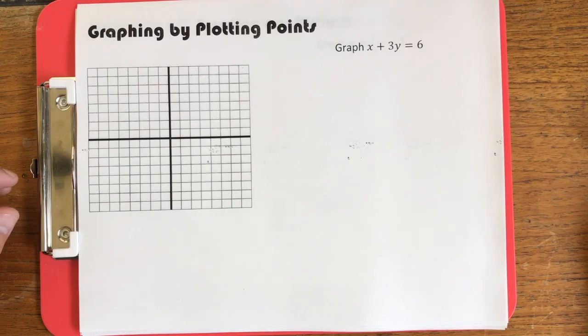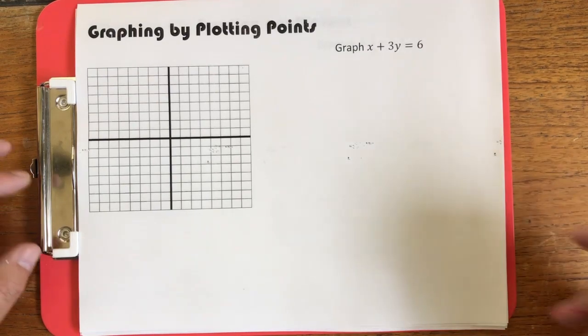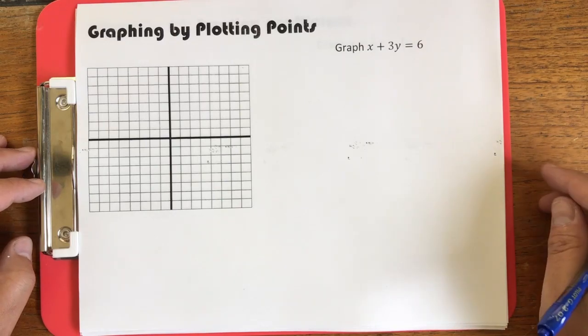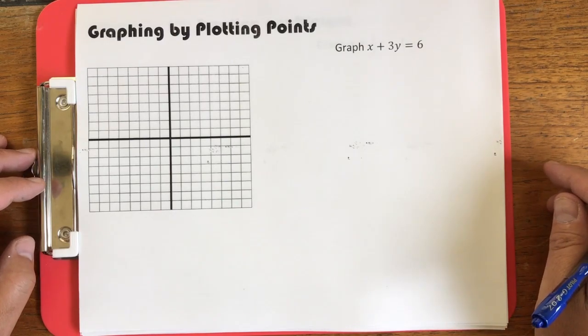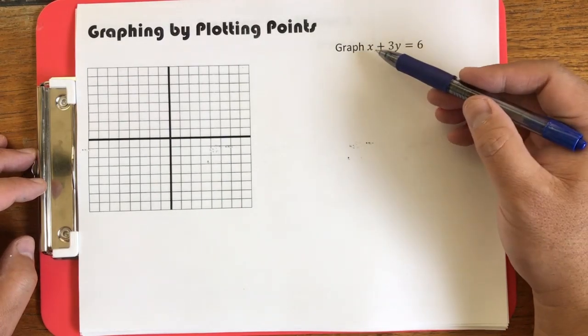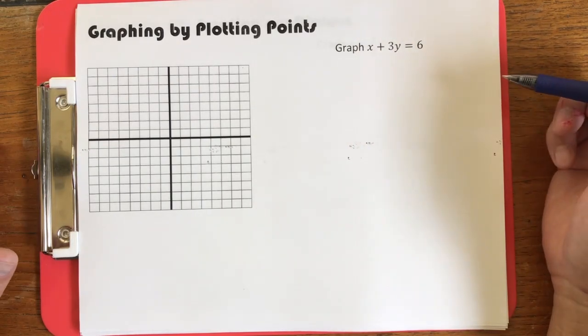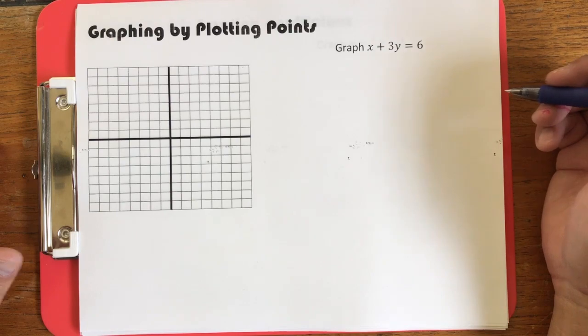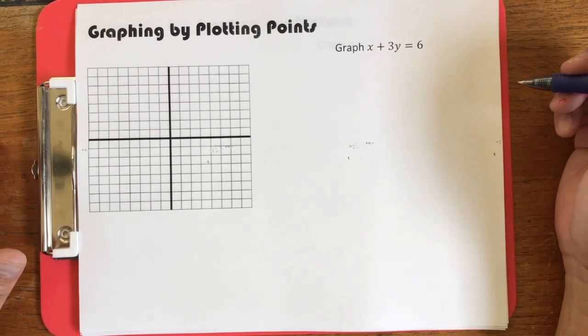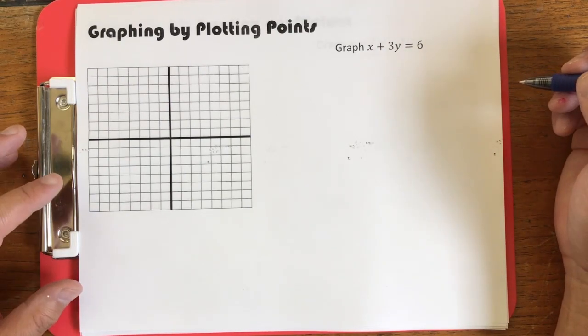In this lesson, we're going to talk about learning how to graph lines by plotting points. Now, typically when you have a section like this, the directions are to plug in three numbers for either x or y, and hopefully you don't get a fraction. If you get a fraction, plot the fraction, or just pick another point that isn't a fraction.